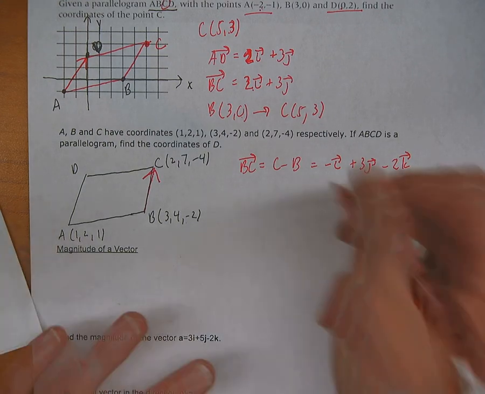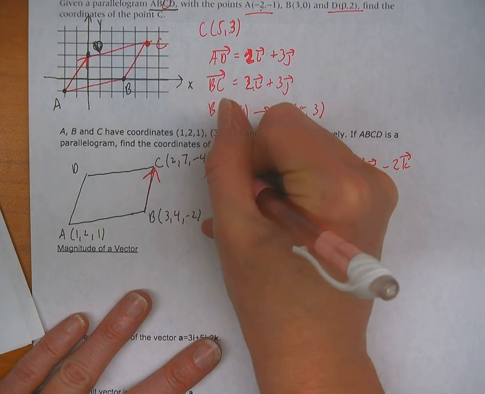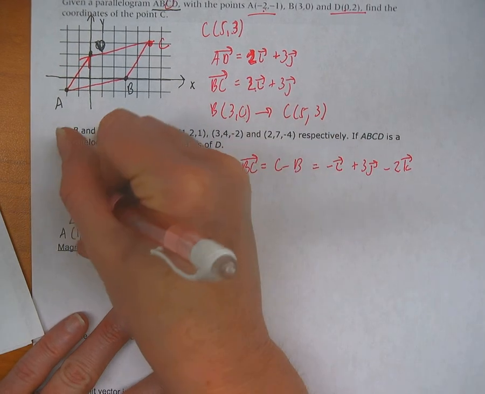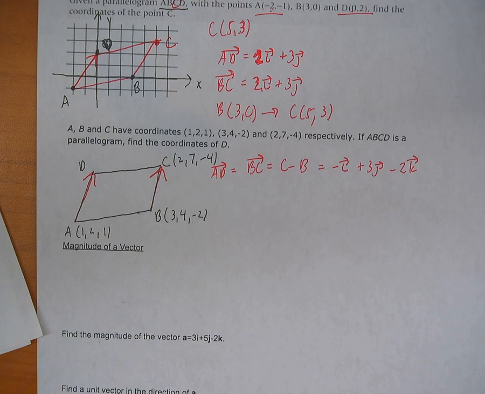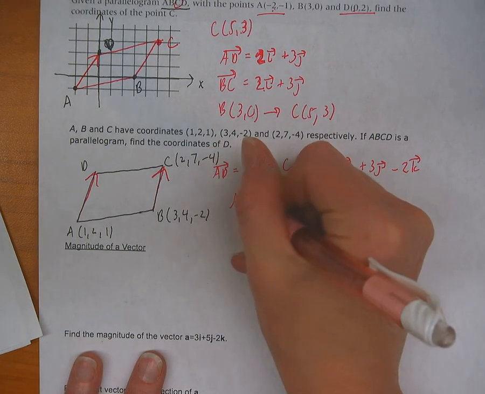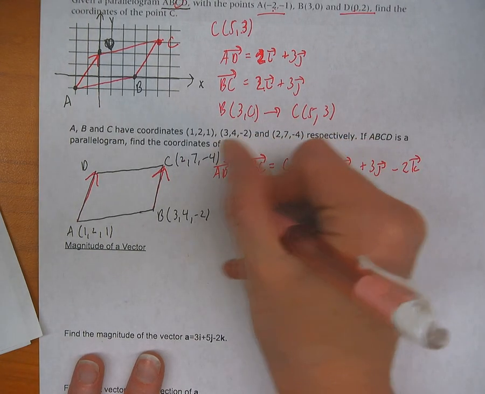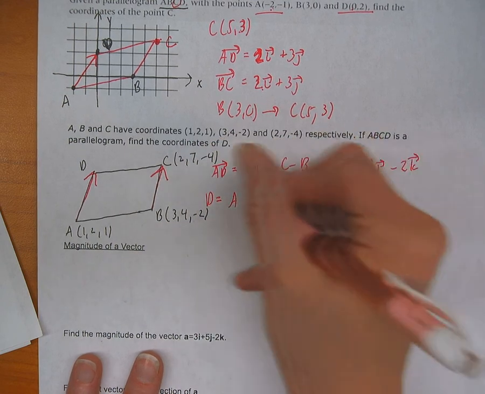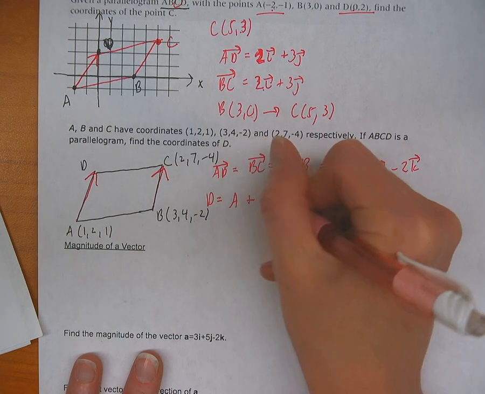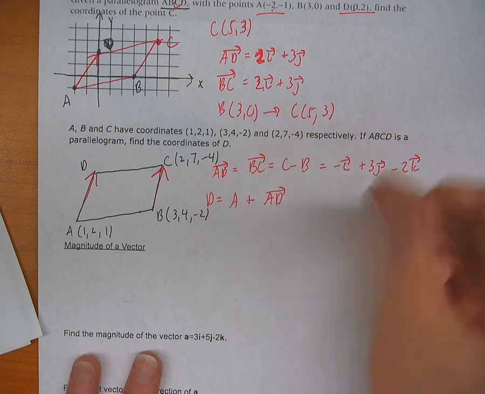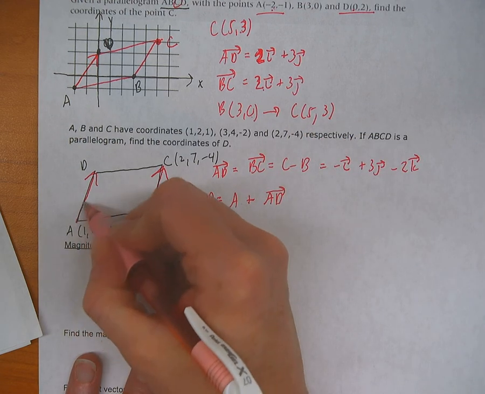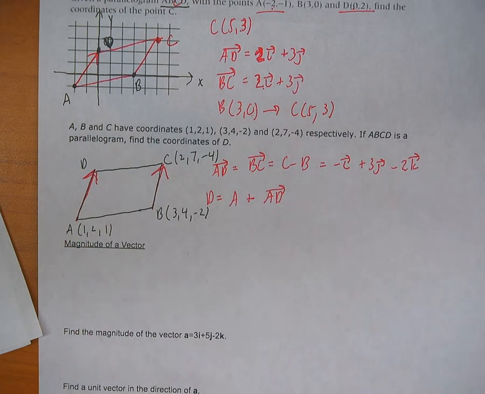But that's also going to have to be the same thing as vector AD, because they're on opposite sides of our parallelogram. So I can use that now to figure out where point D is. D is simply going to be starting at point A and then moving along vector AD. So I'm starting at A, I'm moving along this vector, and I'm ending at D.